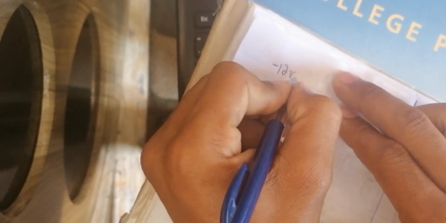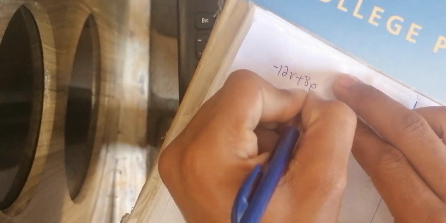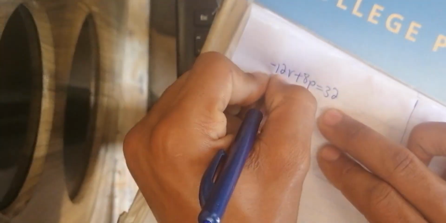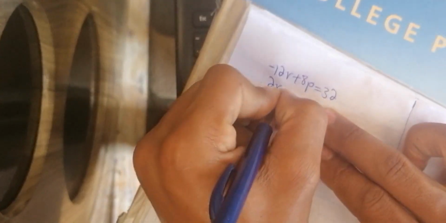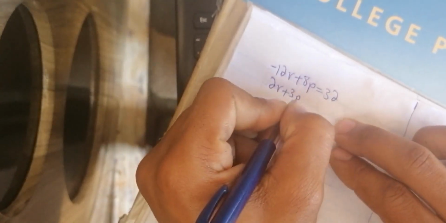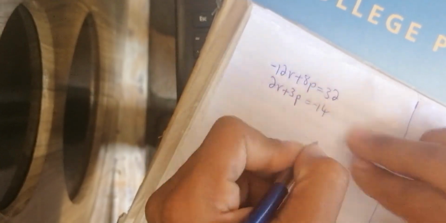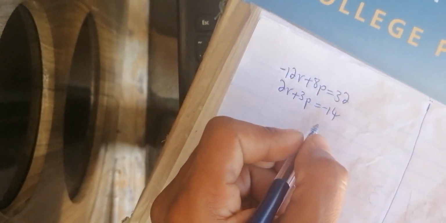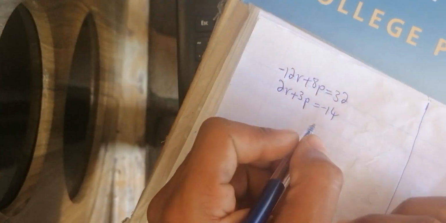We have minus 12R plus 8P equals 32, twice R plus 3P equals minus 14. So solve for P and R simultaneously.